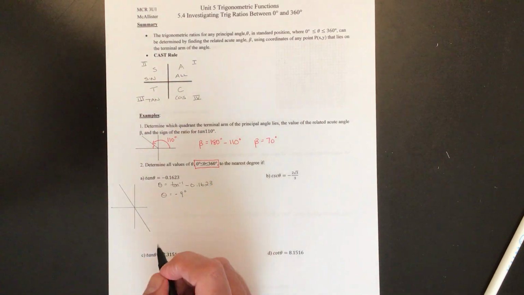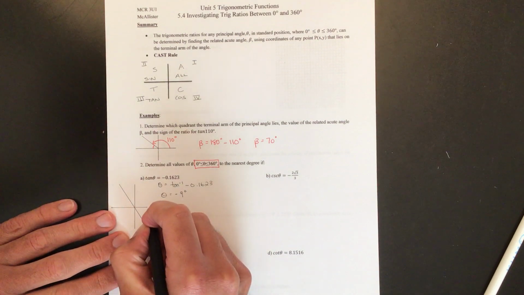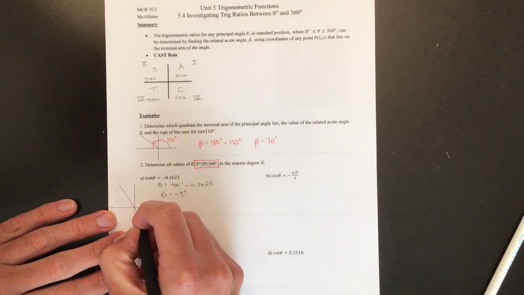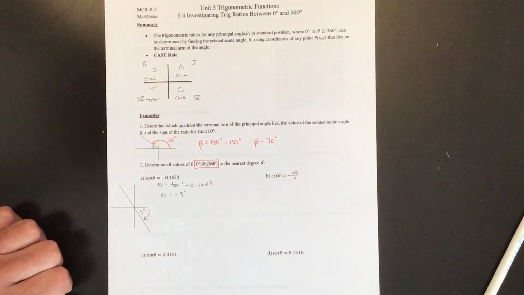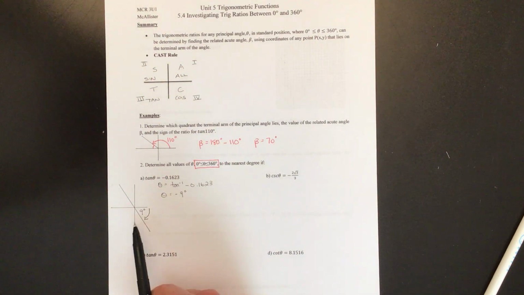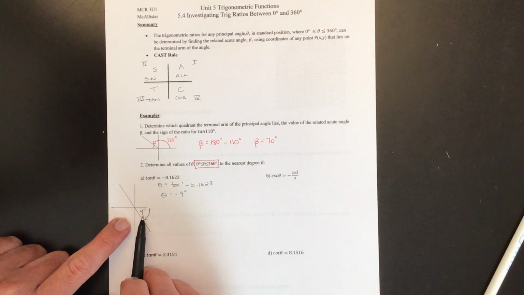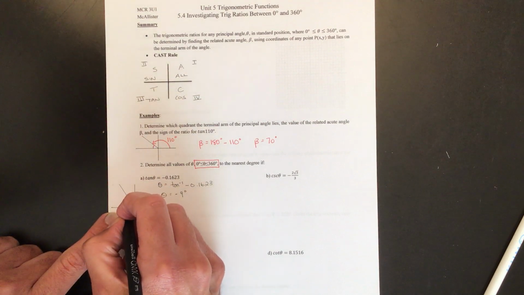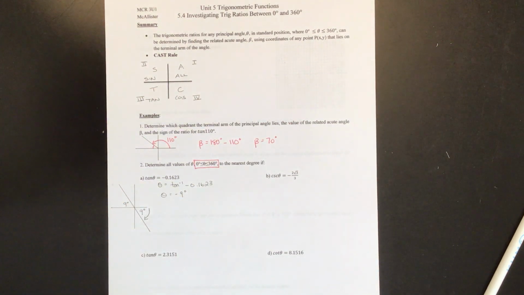So negative 9 degrees, if you remember, means we're going clockwise 9 degrees. So this angle will be 9. Remember, between the terminal arm and the x-axis is where we put our angle, not the terminal arm and the y. It's always between the terminal arm and the x. So if this is 9 degrees, my other acute angle is going to be 9 degrees as well.